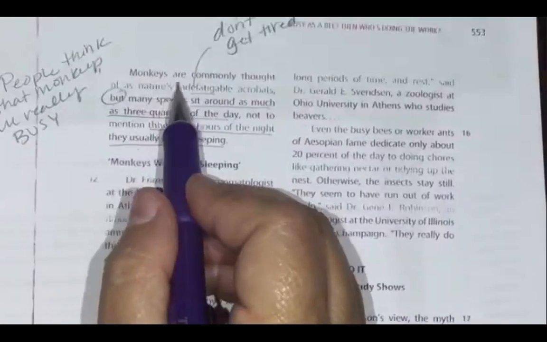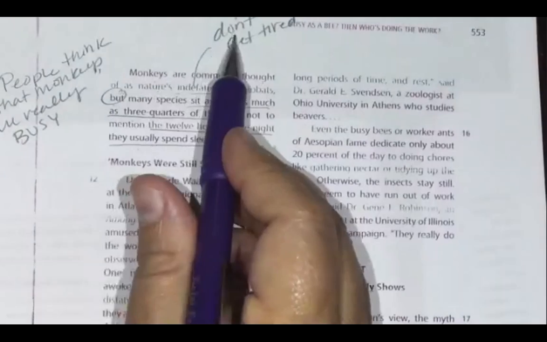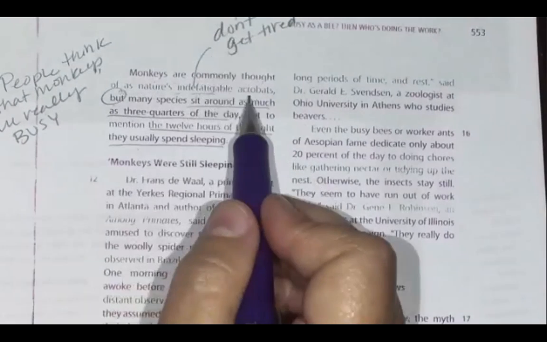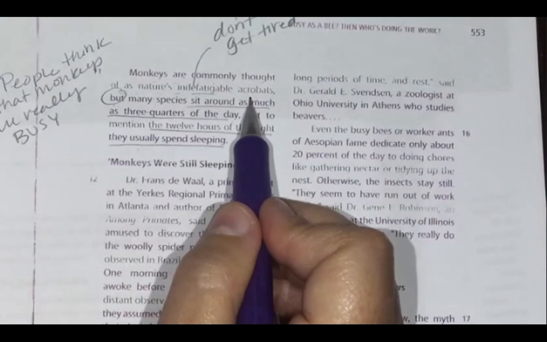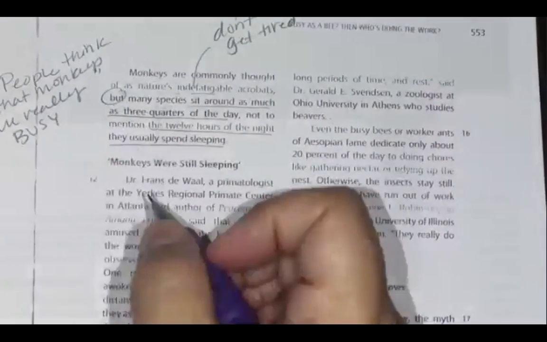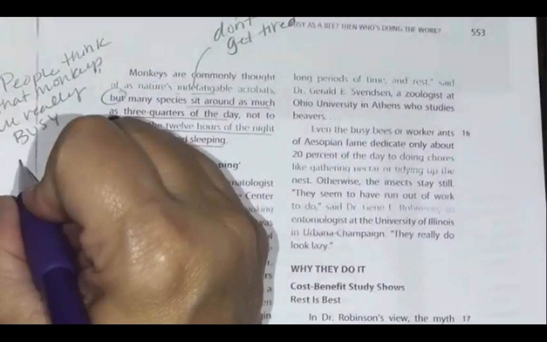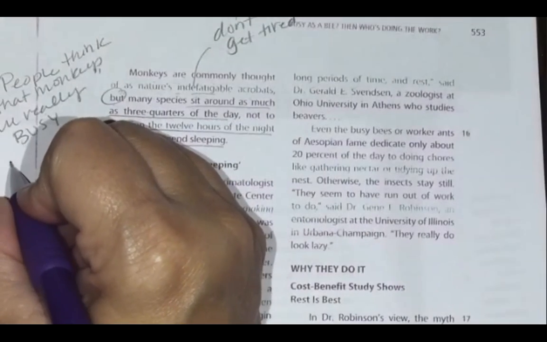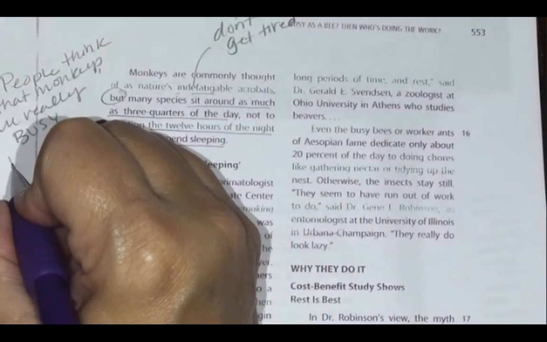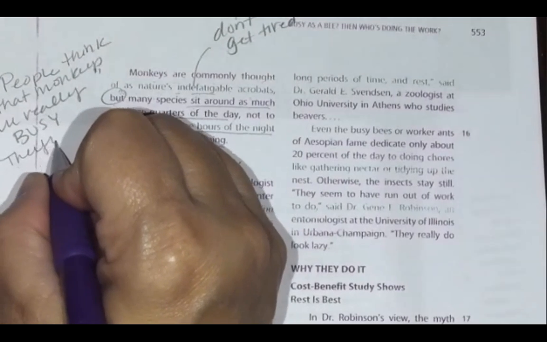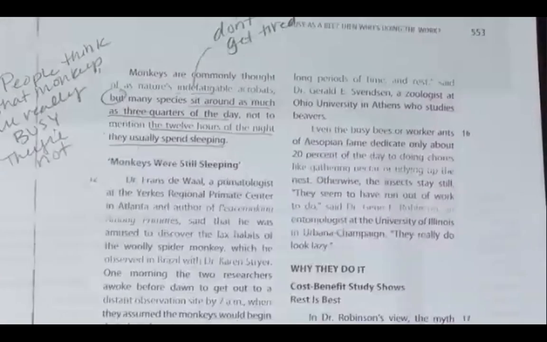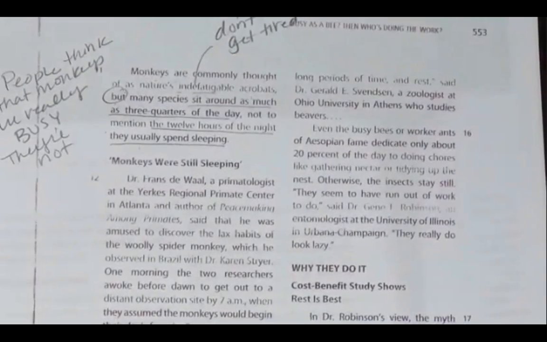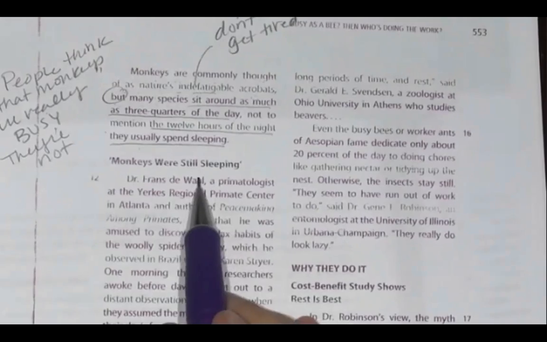That's what this says. Monkeys are commonly thought to be nature's indefatigable, they don't get tired, acrobats. And you know what acrobats are, right? They're swinging around. So people think that monkeys are really busy, but they're not, right? They sit around most of the day. Monkeys were still sleeping.